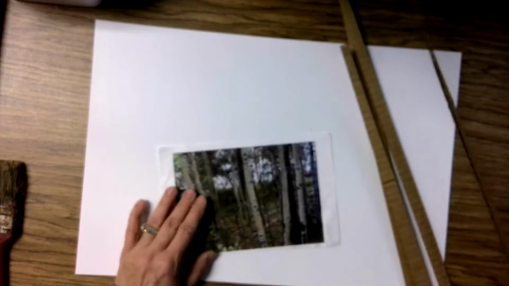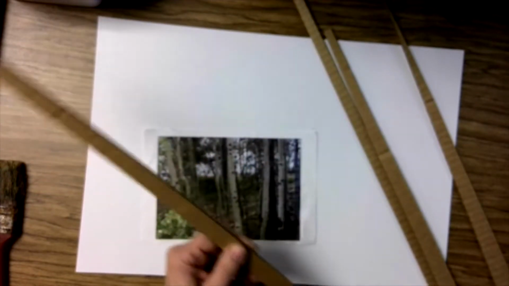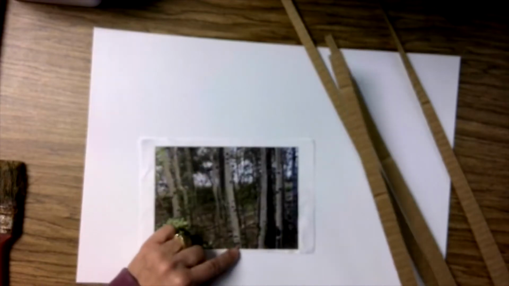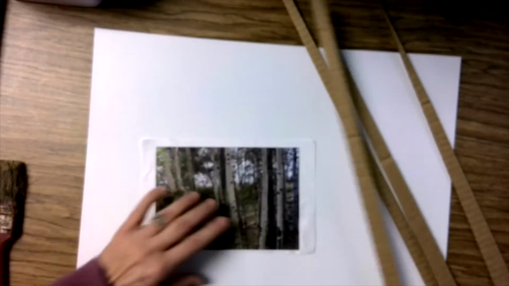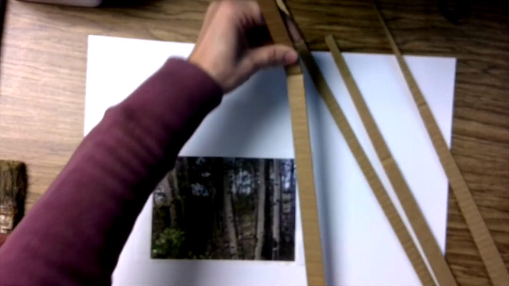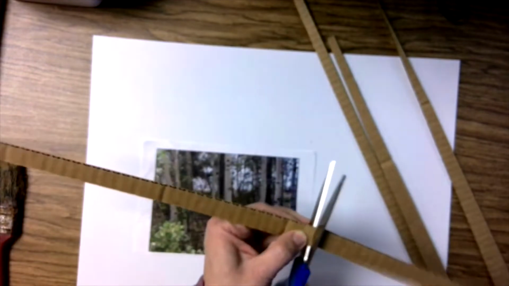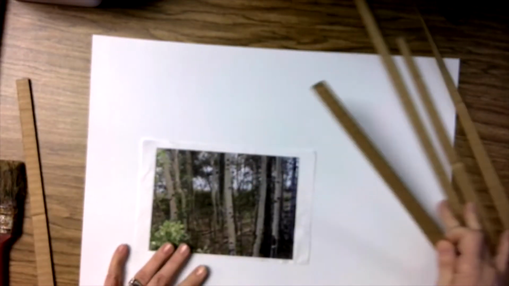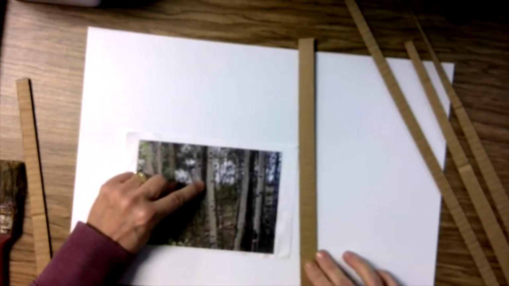Take cardboard, cut it in strips, and you can come in and, like these, they go from the top to the bottom, all the way from the top to the bottom. So I'm going to cut my strips to fit the length of my paper, maybe a little bit longer. Notice this one kind of curves a little bit.